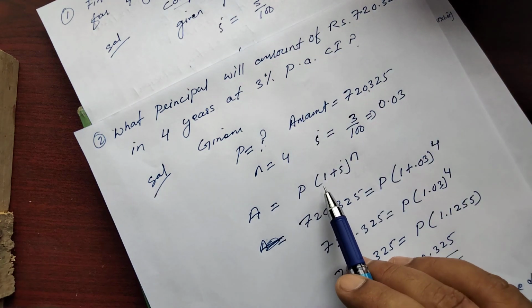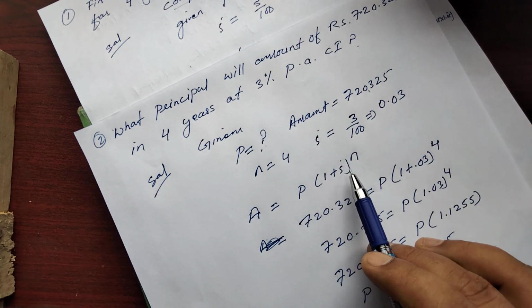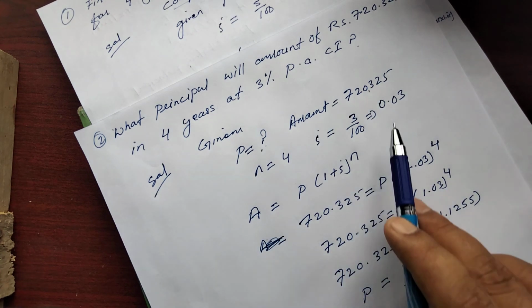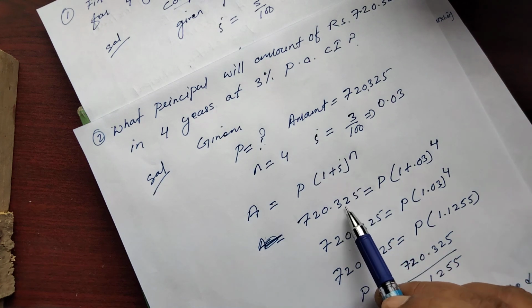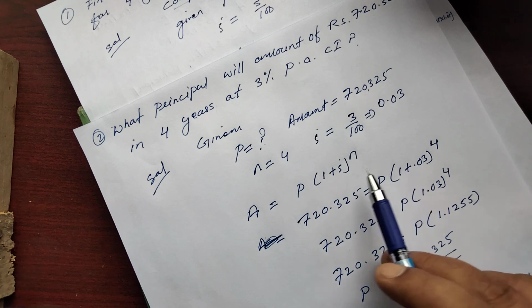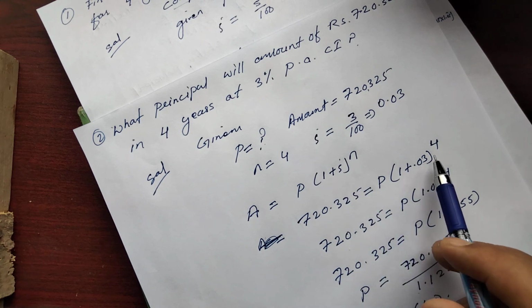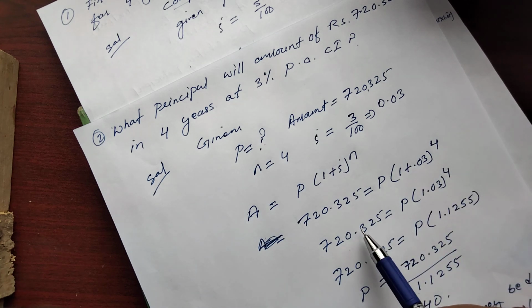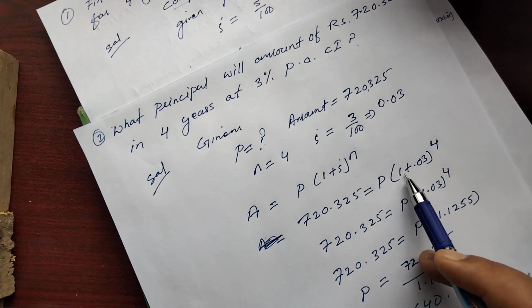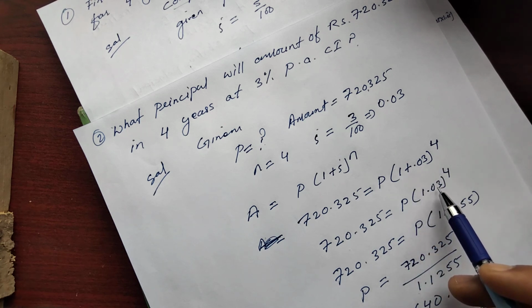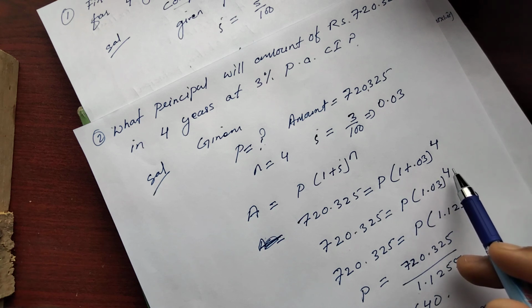So A is equal to P in bracket 1 plus I in bracket N. Okay, so A is our 720.325 is equal to P into 1 plus I, which is 0.03, you know that, in bracket N, which is 4. So this as it is, you have to write amount is equal to P, you just add 1 plus 0.03, it is equal to 1.03 to the power 4.